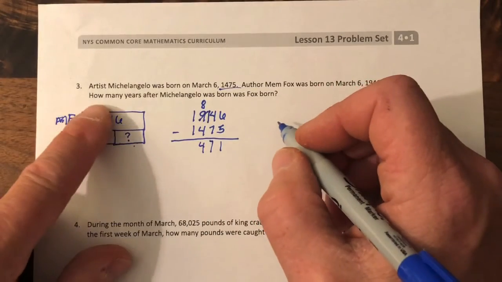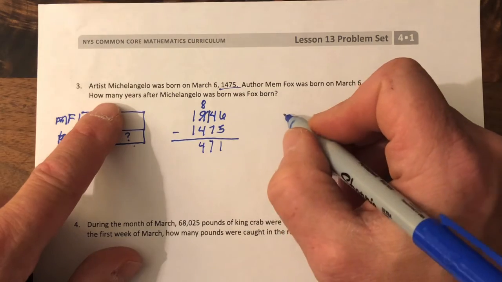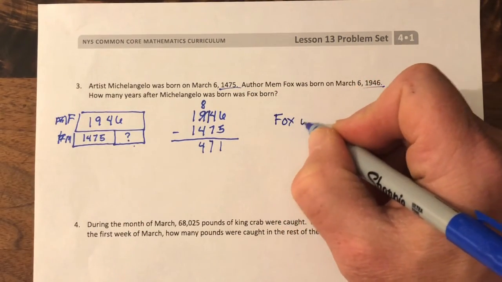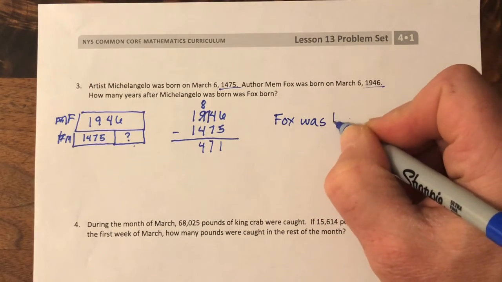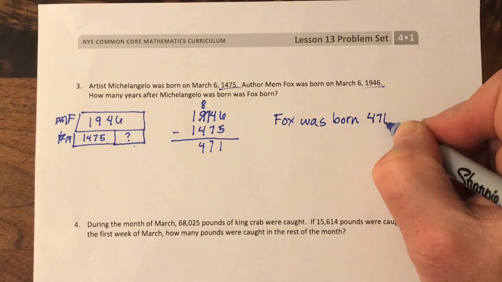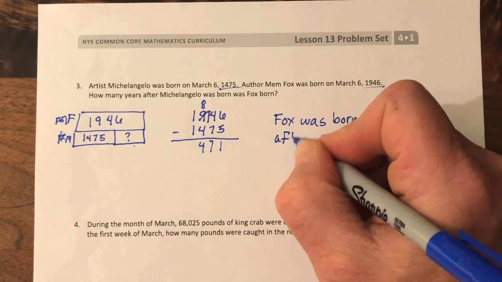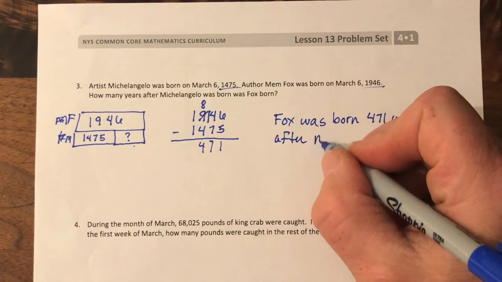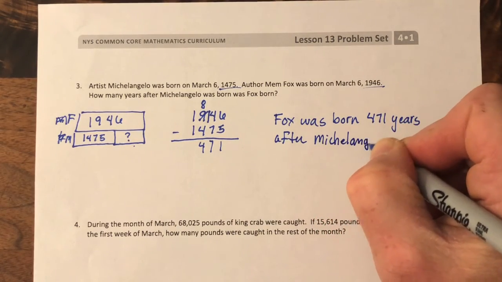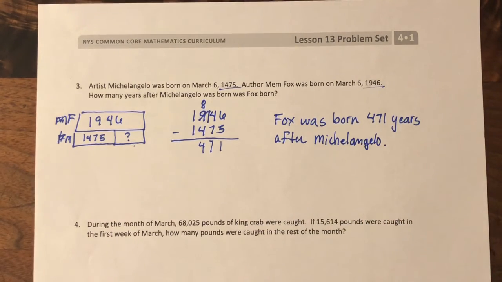So I'm going to say that. I'm going to say Mem Fox, or I'll say Fox, was born 471 years after Michelangelo. Okay, period. So that's that.